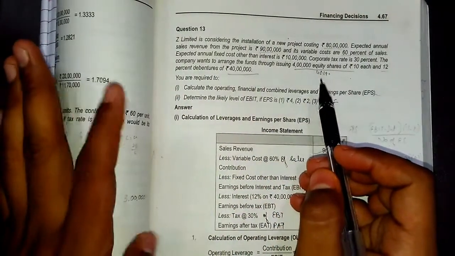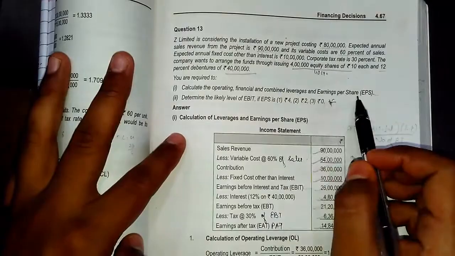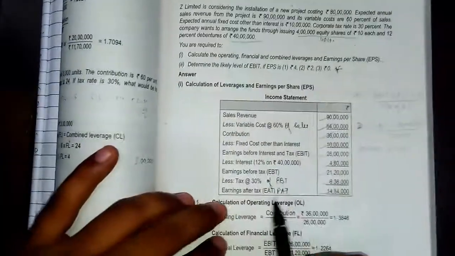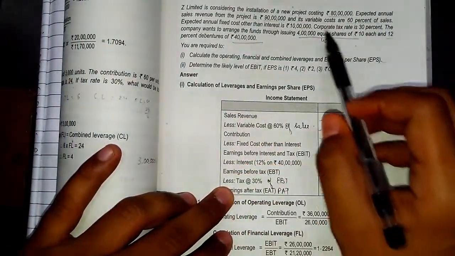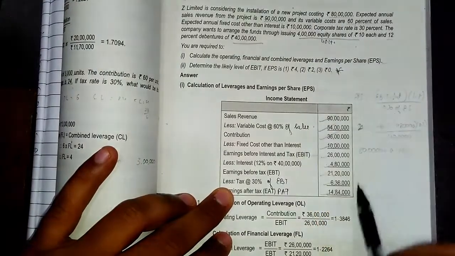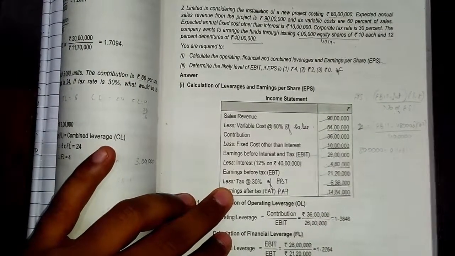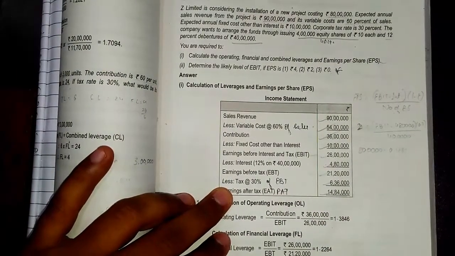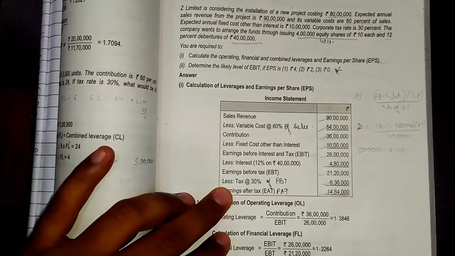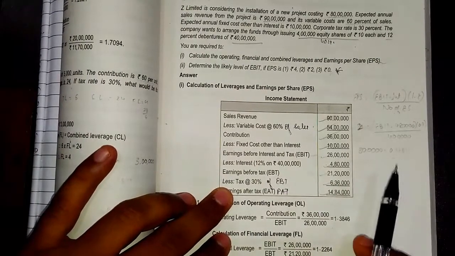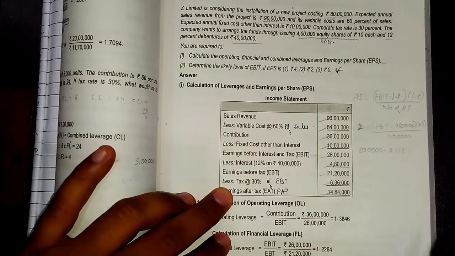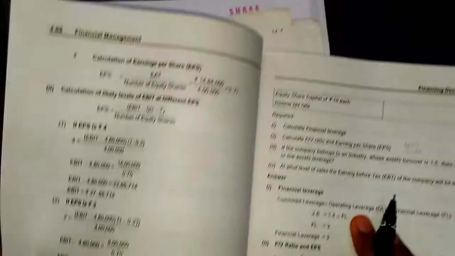It is all a static formula. Earning per share also is very easy. PAT divided by number of equity shares. Number of equity shares is 4 lakhs. So 14 lakh 84,000 divided by 4 lakh is equal to 3.71. So therefore earning per share is equal to rupees 3.71. If you see over here, it is given here.